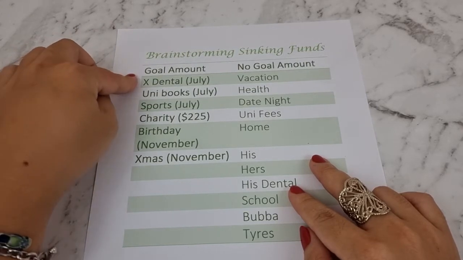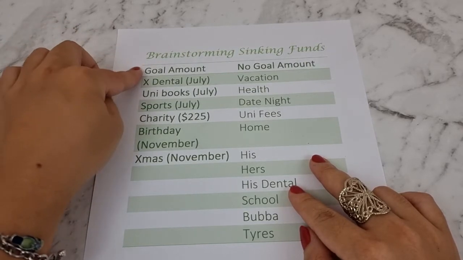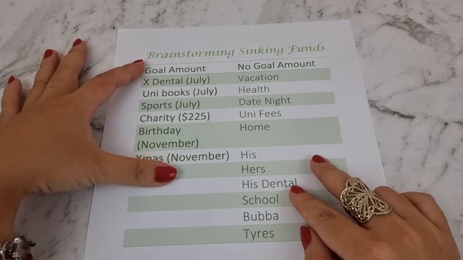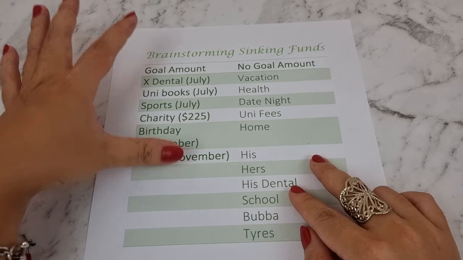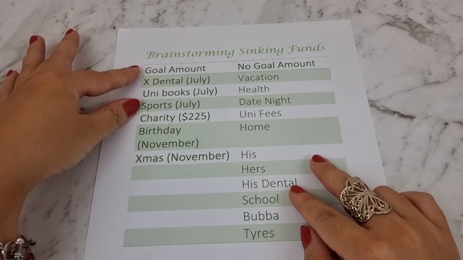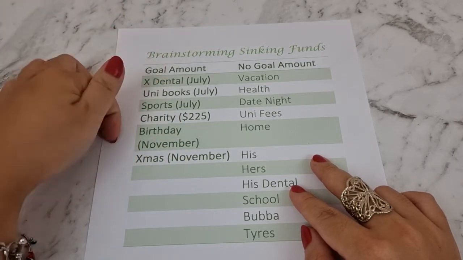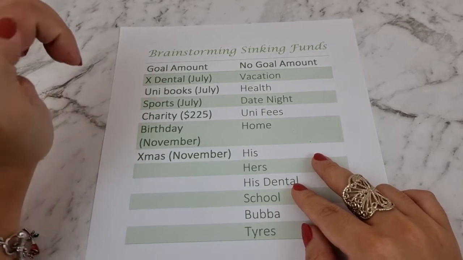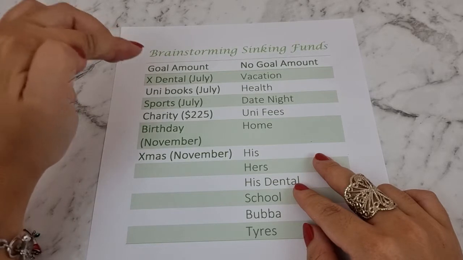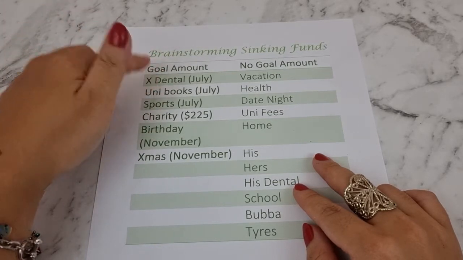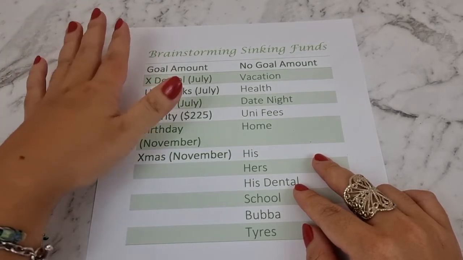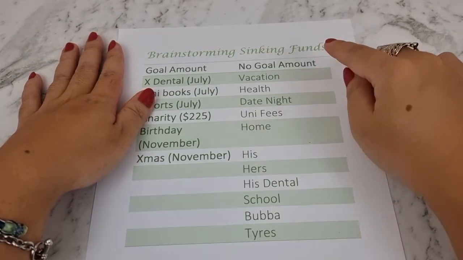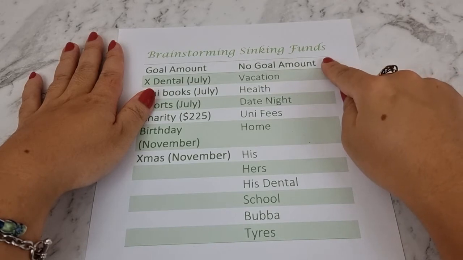The first type is where there is a goal amount to the sinking fund. This usually includes your Christmases, your birthdays, school books, school activities. Maybe you're saving for dental that you want to get done. The second type is the no goal amount.